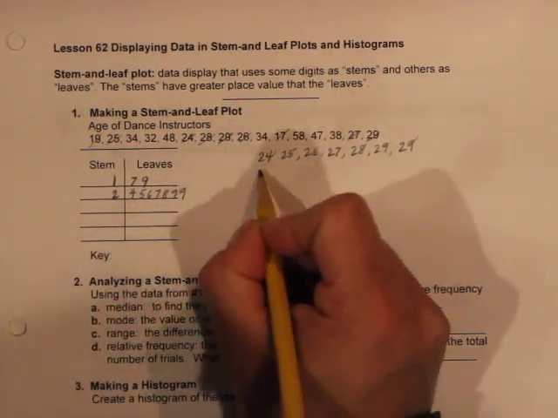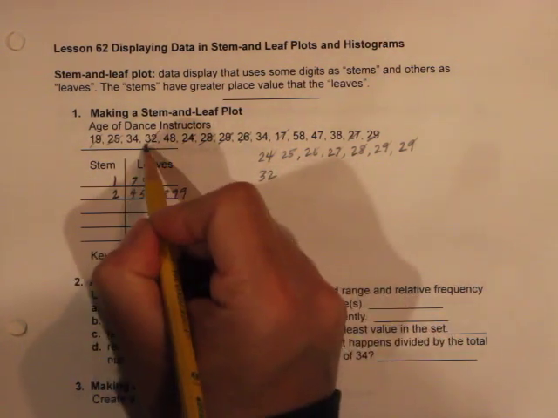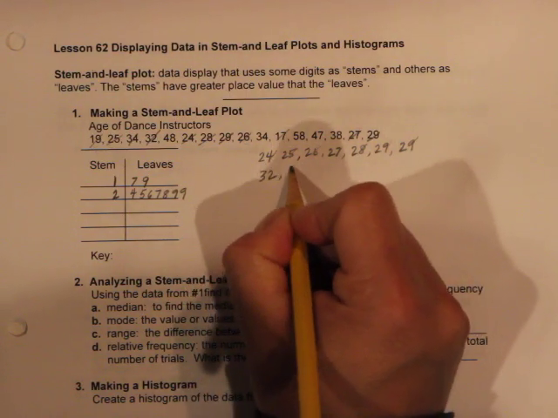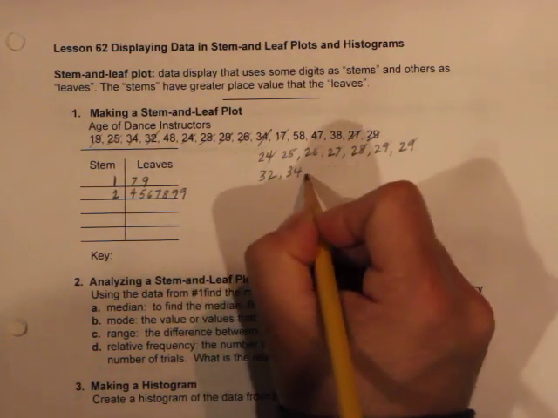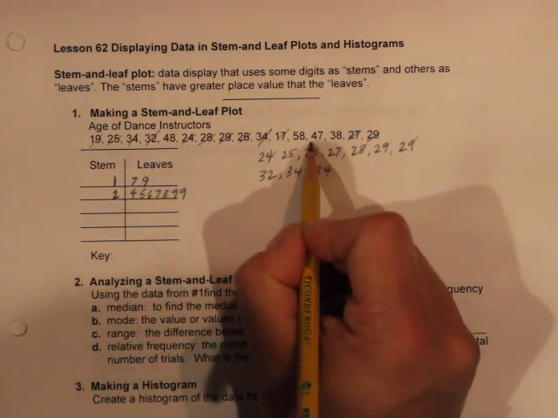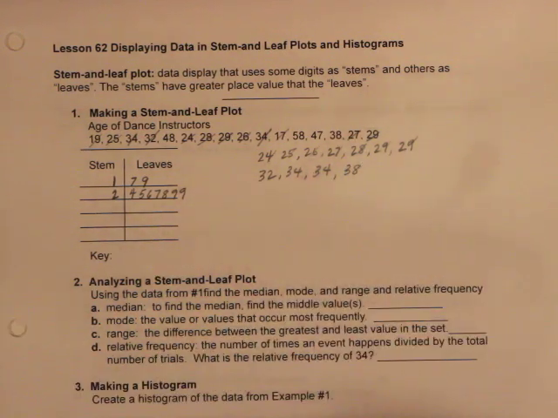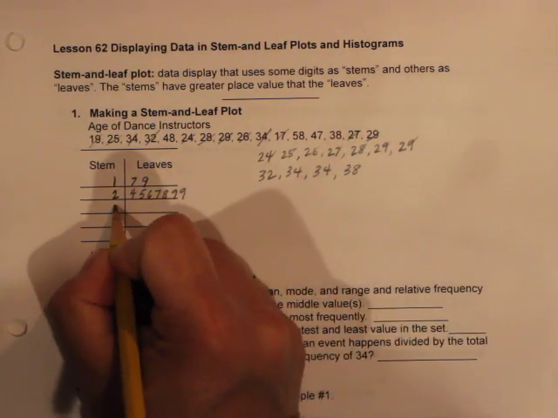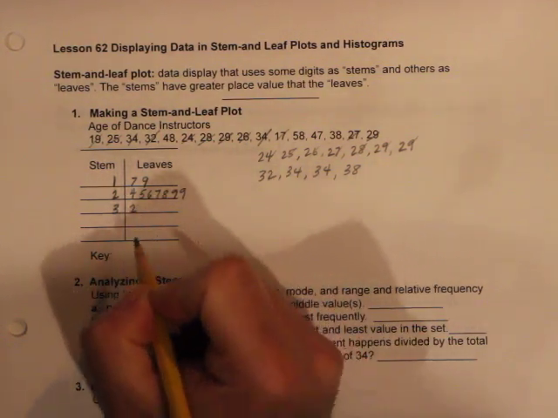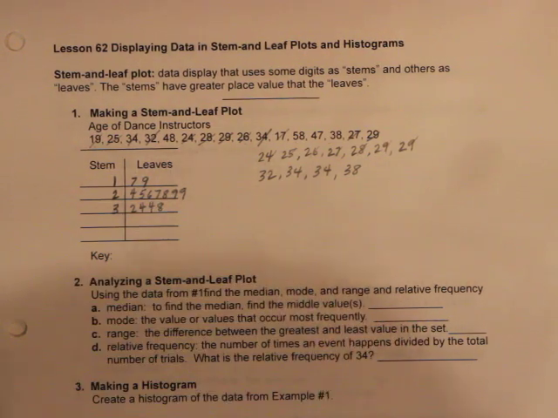Okay, for the 30s now, looks like I've got a 32, 34. Did I have any 33s in there? I don't think so. Another 34. Here's my 38. All right, so the leaves that I have on my 3 stem include 2, 4, 4, and 8.